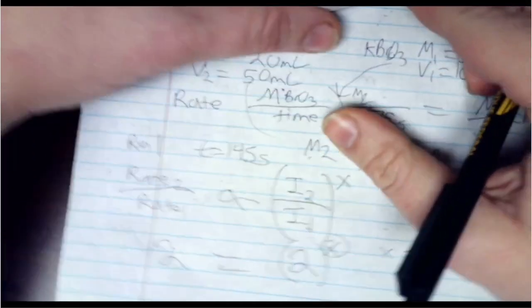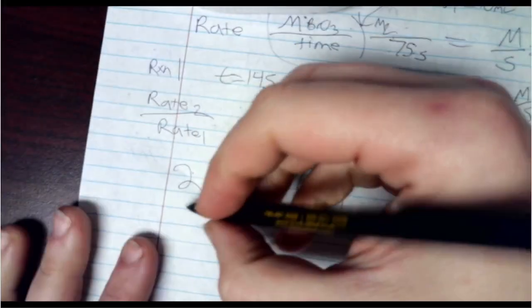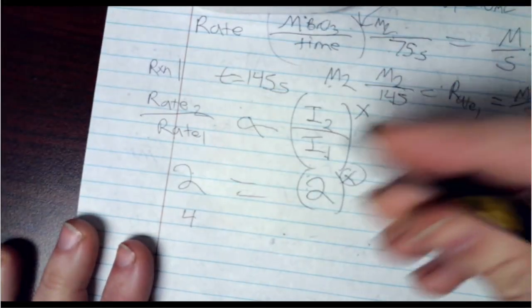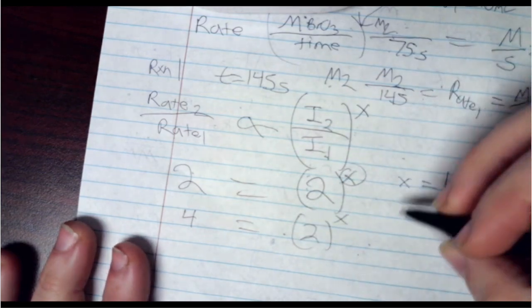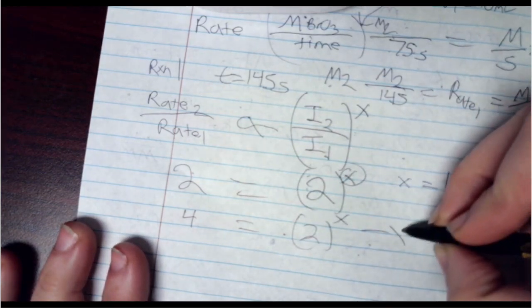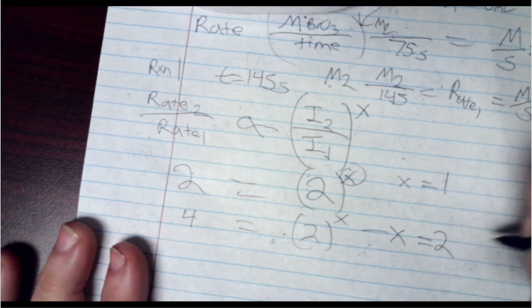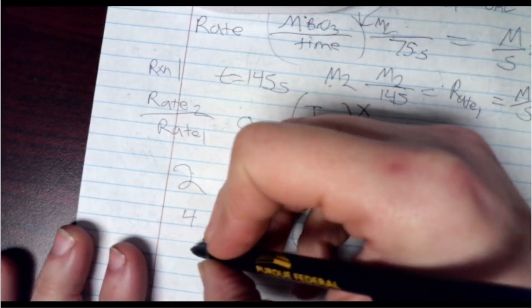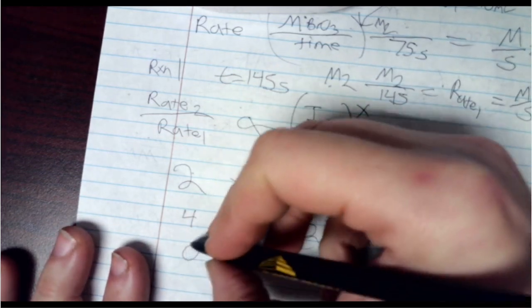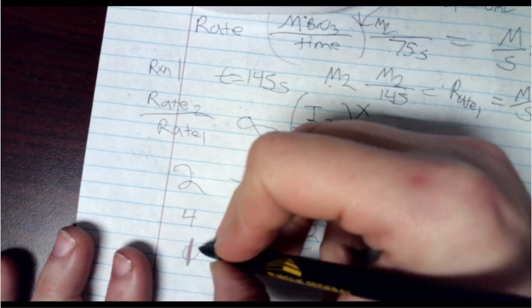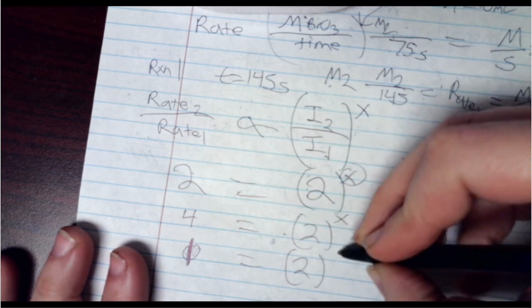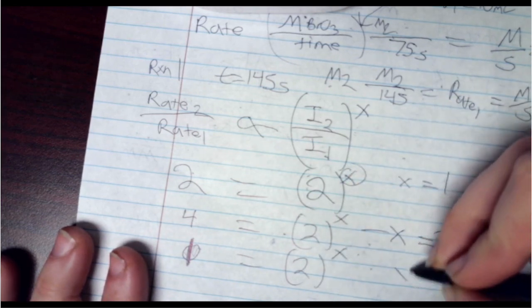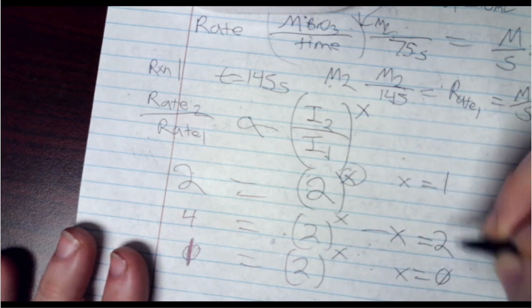If the rate has quadrupled, or thereabouts, then x would have to equal 2. And if the rate has not changed, even though the concentration has doubled, then x would have to equal 0.